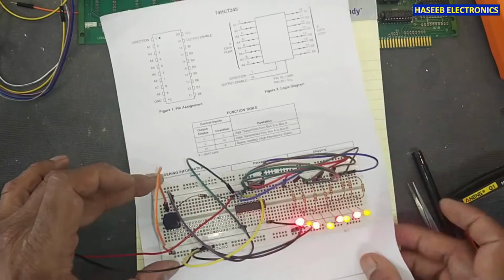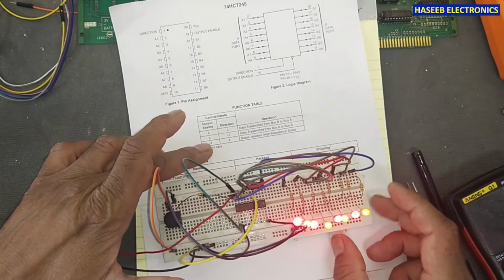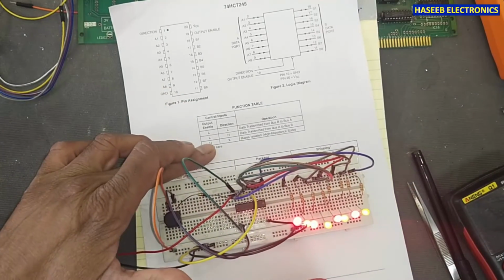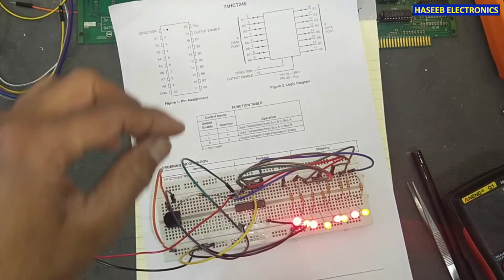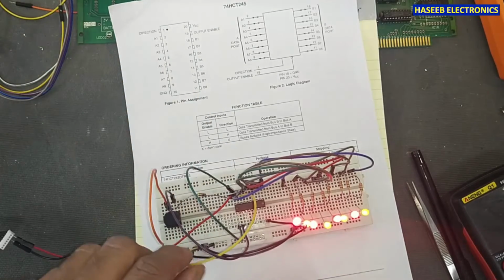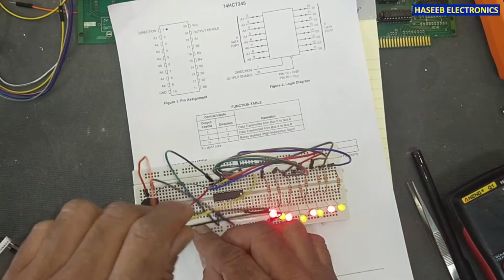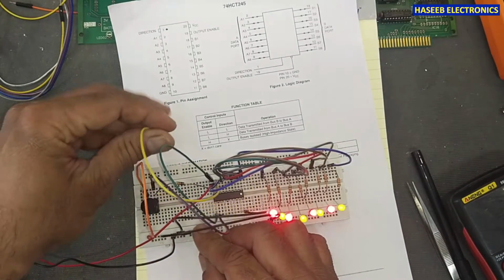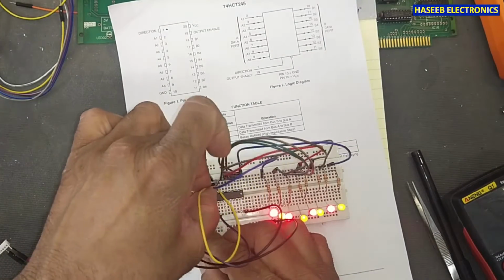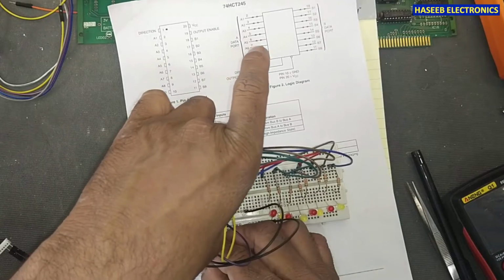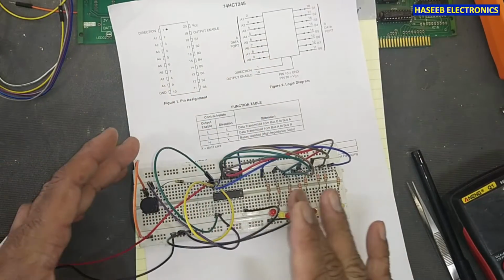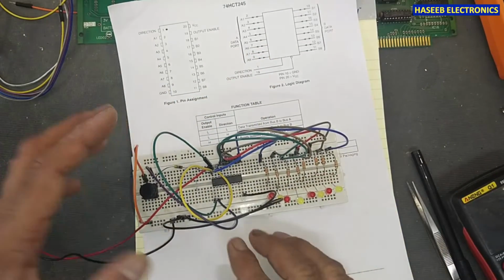Now pin number 19, if it is high, pin number 19, this one is high. If you connect it to the high side, what will happen now? Now it is in off condition.